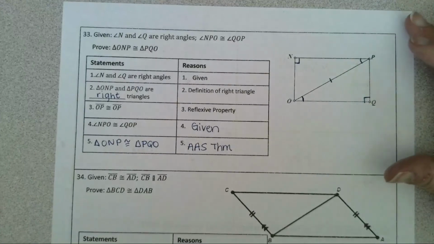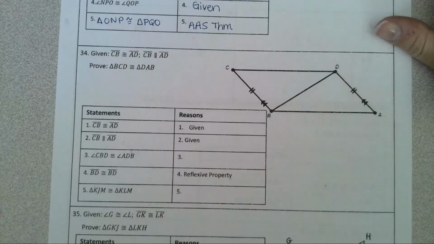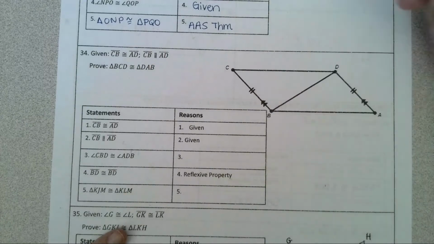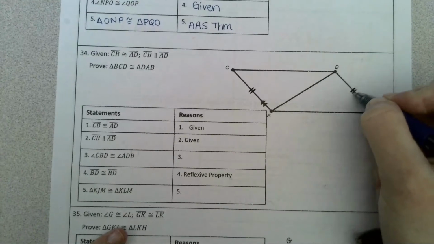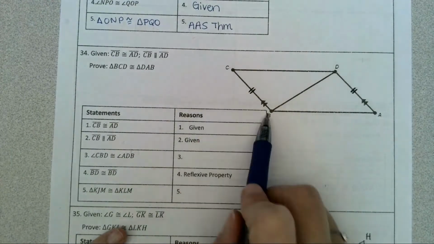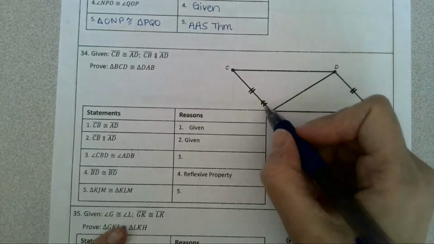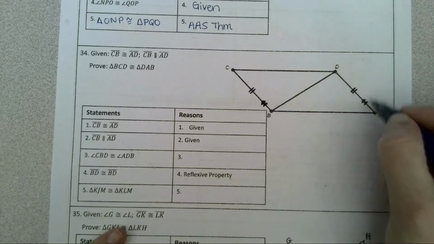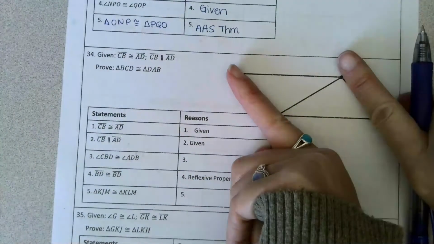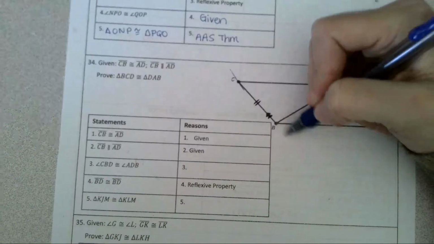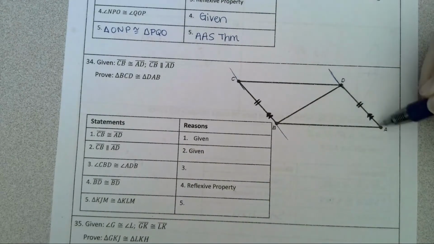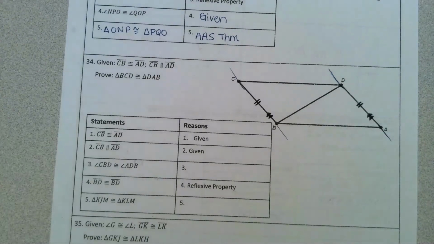Okay. Number 34. Side CB is congruent to side AD, and you can see these are already marked here. And then it says that length CB is parallel to AD, and that's what these two little triangles here are, marking that those are parallel. If these lines are parallel, then we've got 3 transversals that cut through them. And if it helps you to visualize it, you could extend these sides so that it looks a little bit more like two parallel lines cut by some transversals.